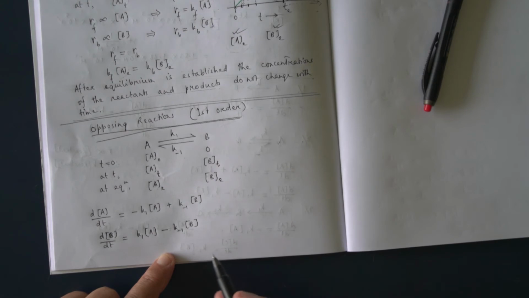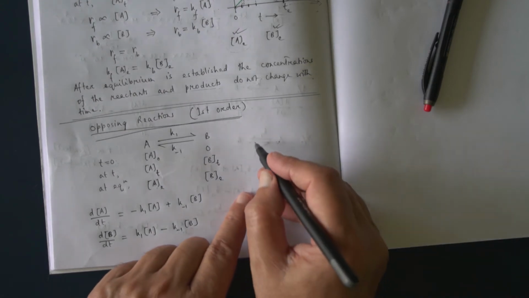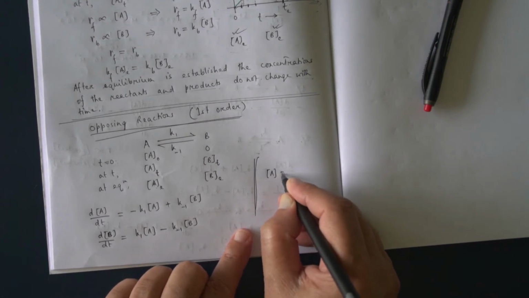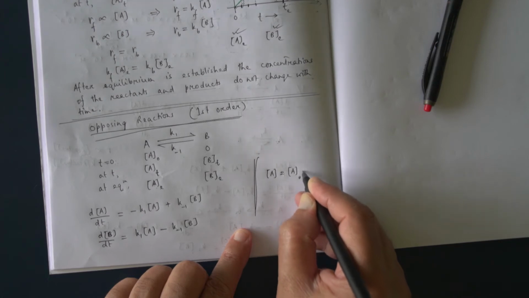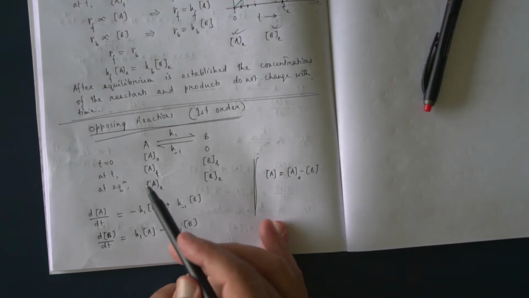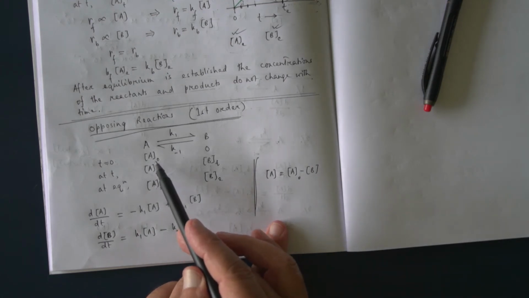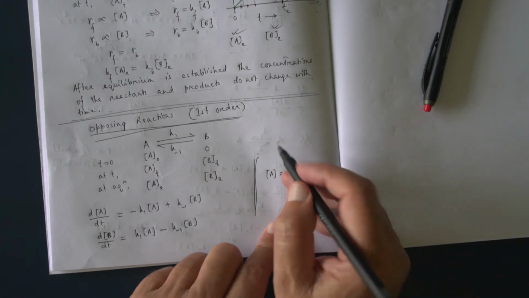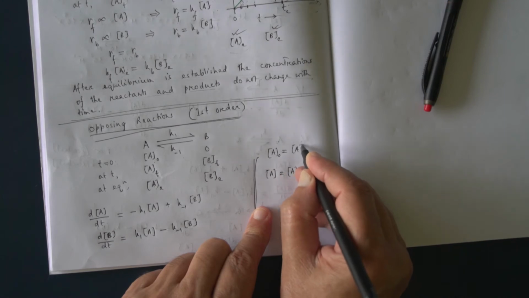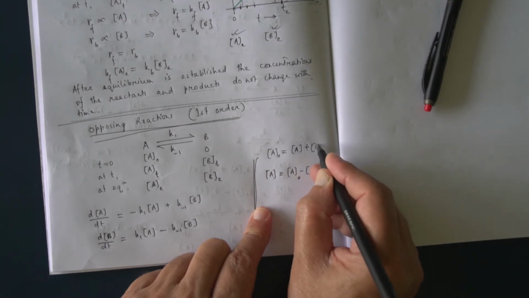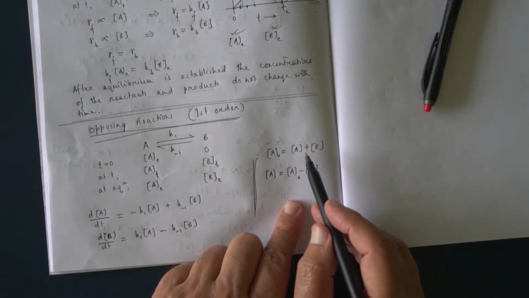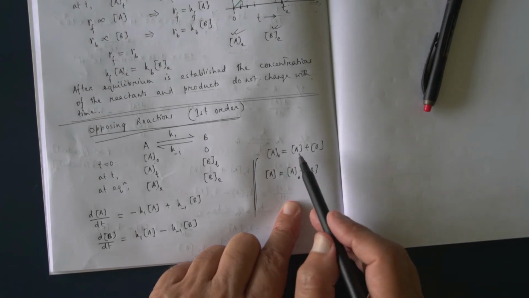Or you see, what is concentration of A? Concentration of A is equal to A naught minus concentration of B, obviously, because A naught must be equal to concentration of A plus concentration of B. Okay, because matter can neither be created nor destroyed, it can be converted.